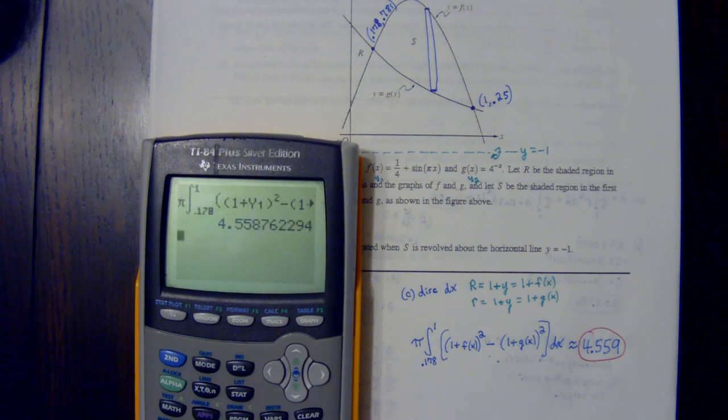So area, volume stuff, do that disk method, practice the calculator work, get the graph in there, practice your shortcuts and your intersection points. Chicken nuggets.